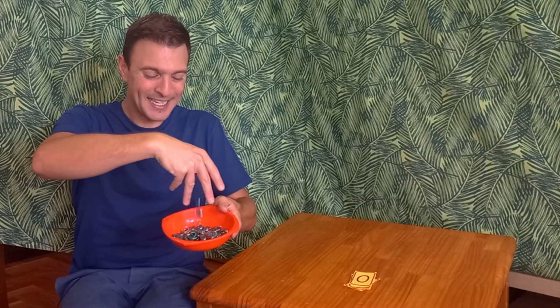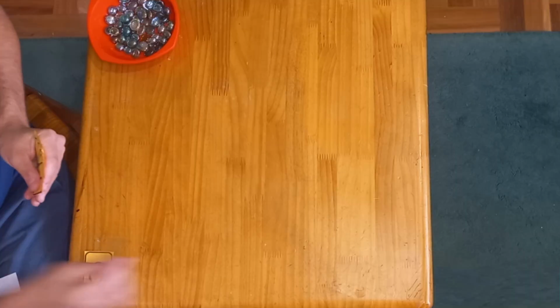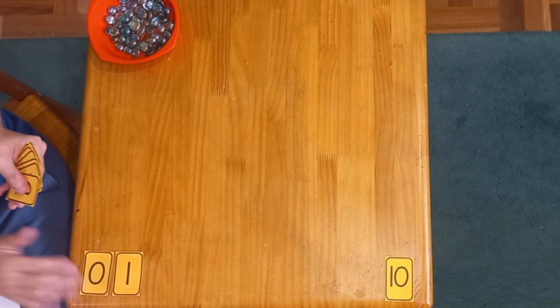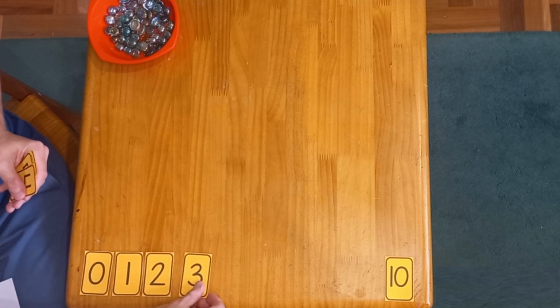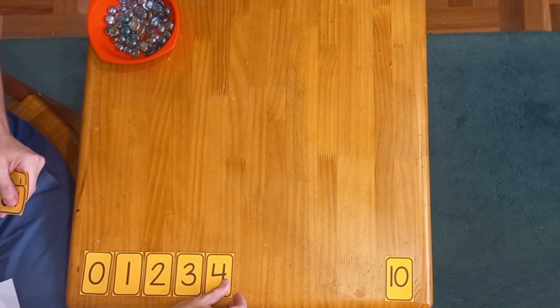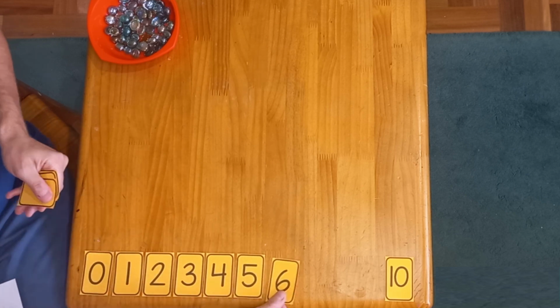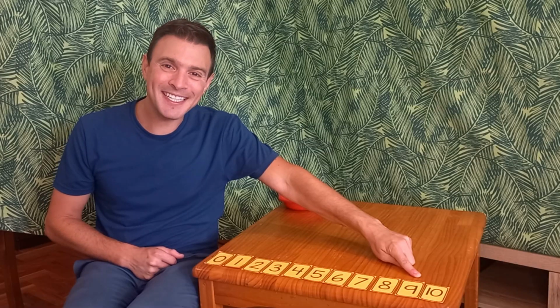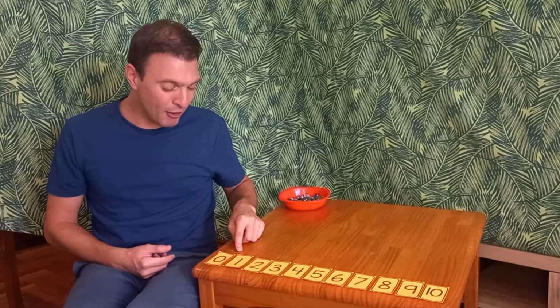Here's an activity you might like to do yourself. You'll just need some number cards to 10, like these ones, and then any objects that you could use as counters. Today, look what I'm using. These shiny green stones. First, let's make a number line from 0 to 10 by placing these number cards in order from the smallest number to the biggest number. 1, 2, 3, 4, 5, 6, 7, 8, 9, and 10. And there it is. I've made my very own number line from 0 to 10.